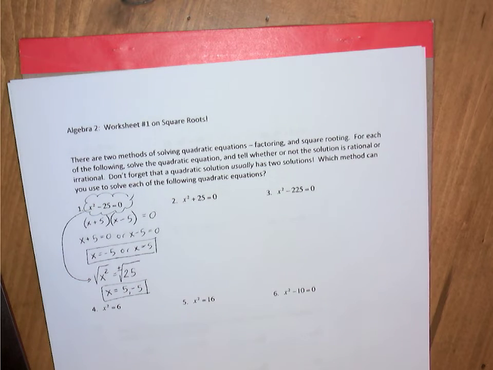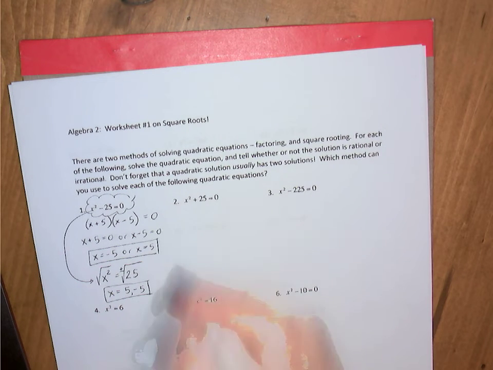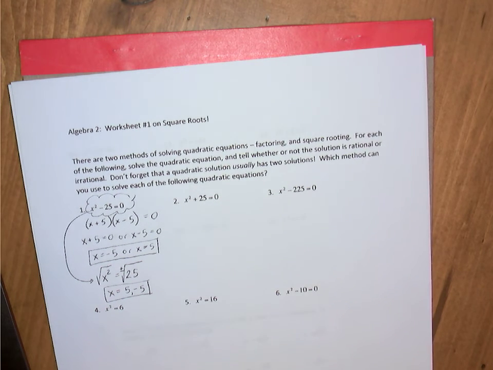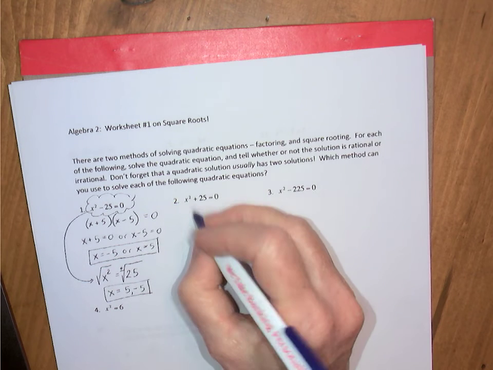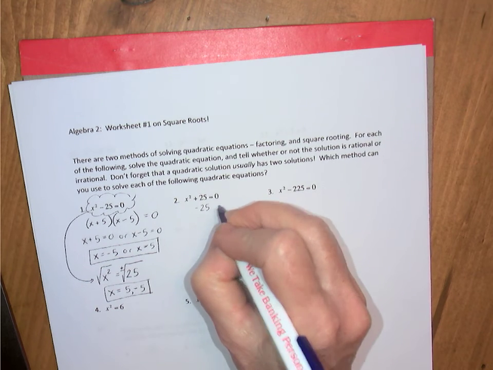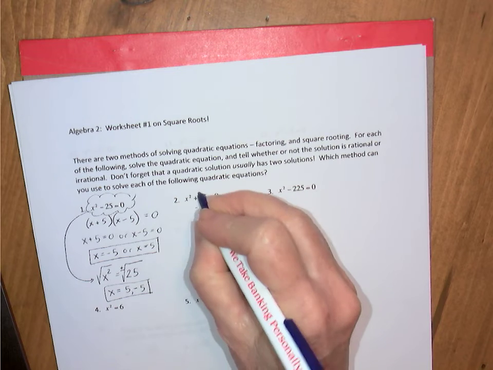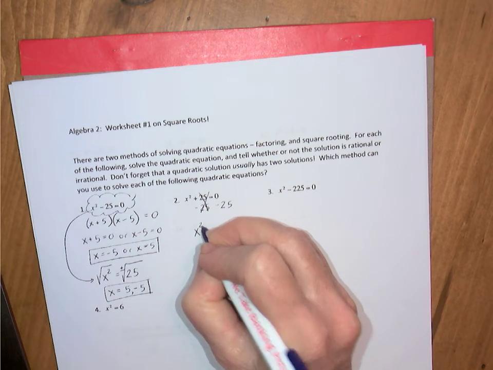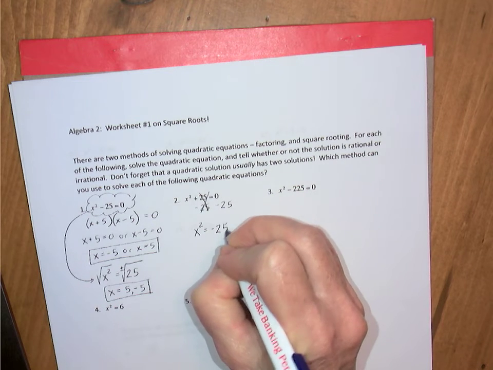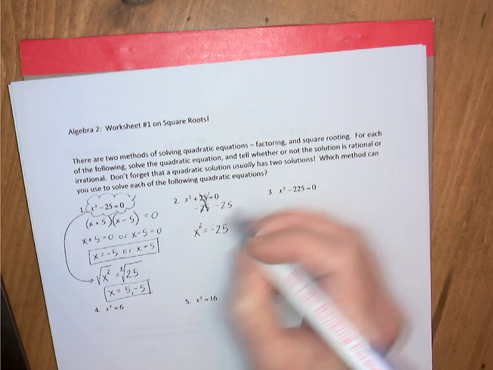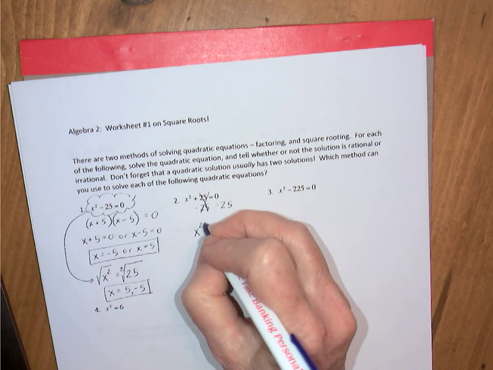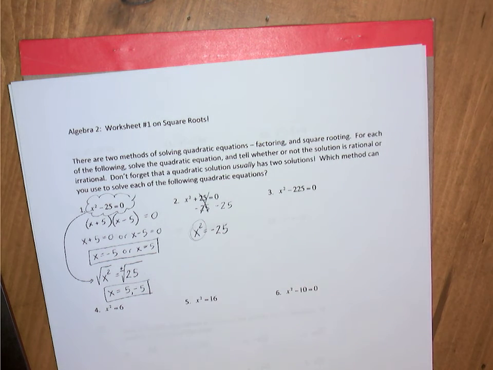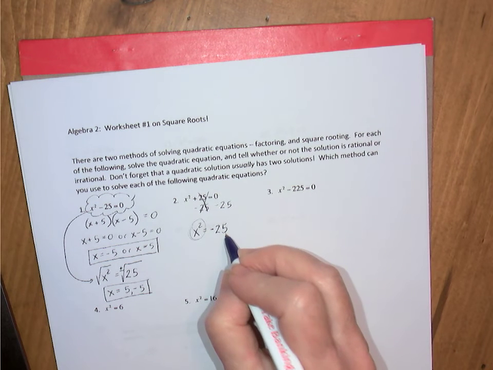Number 2 is a little bit more difficult, though, because you know that you cannot factor x squared plus 25. So since you can't factor it, let's try to solve it by square rooting. So we'll subtract 25 from both sides, which gives us x squared equals negative 25. And this is where you're going to have a little bit of problem, because we've talked a lot about how when you square a number, doesn't matter if it's positive or negative, you're going to get a positive. So this is an impossible situation.